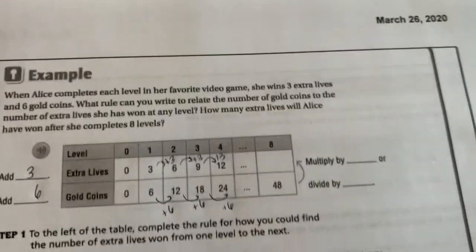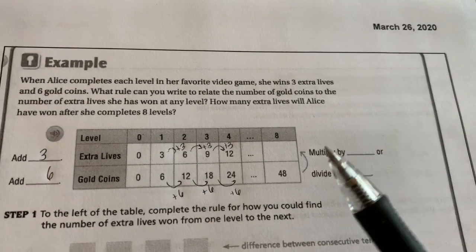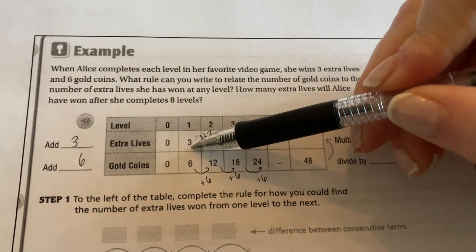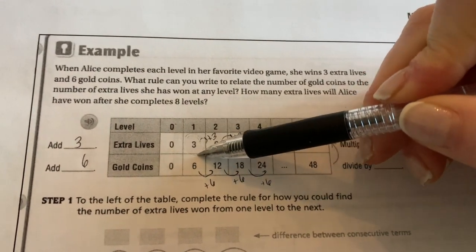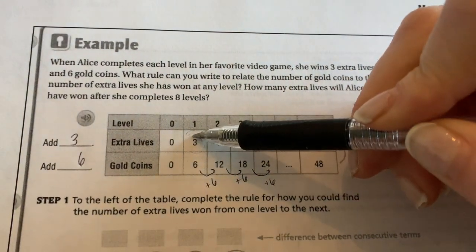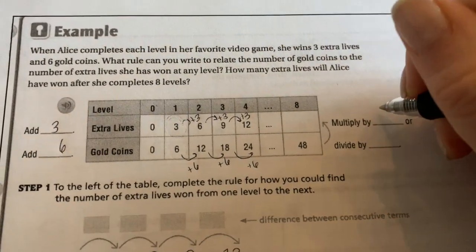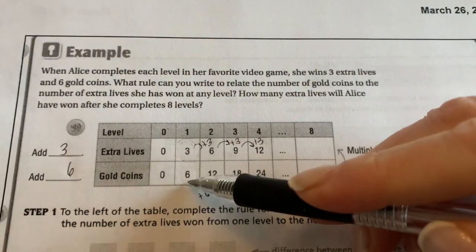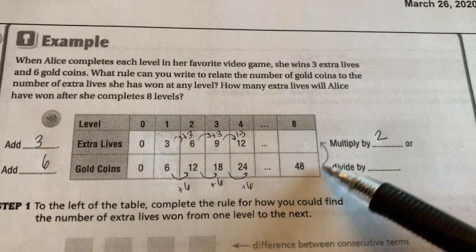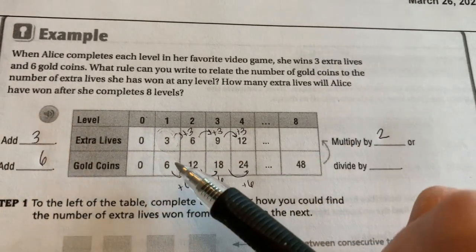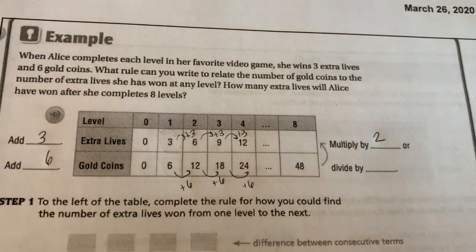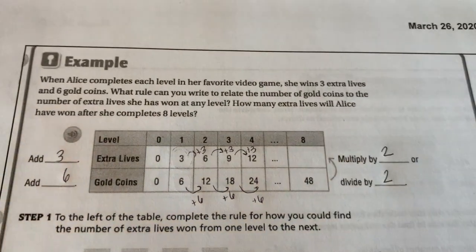So now let's see if we can figure out this pattern here. We can multiply or divide by. What does this mean? Let's look from top to bottom. What am I seeing here? A 3, and it's going to a 6, right? What's the relationship in terms of multiplying? If I go from here to here, I'm multiplying by 2, right? 3 times 2 is 6, 6 times 2 is 12, and so on. If I go from the gold coins back to the extra lives, it's the opposite. I'm dividing by 2. So I'm dividing 6 by 2 and getting 3, 18 by 2 is 9, and so on, depending on which way you look at it.